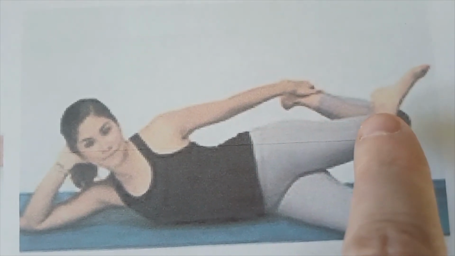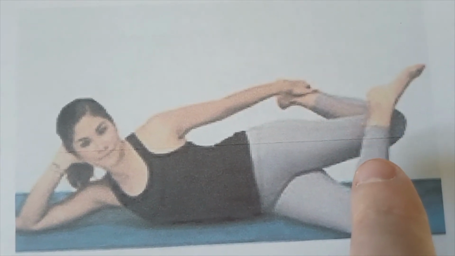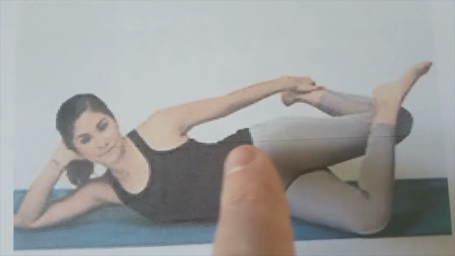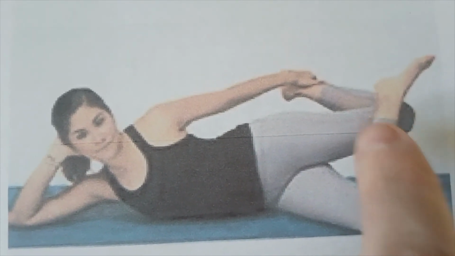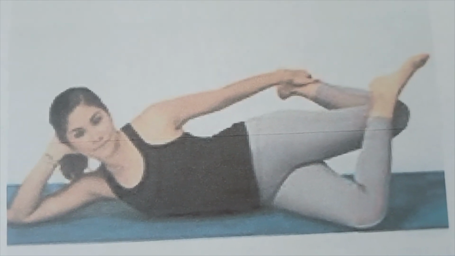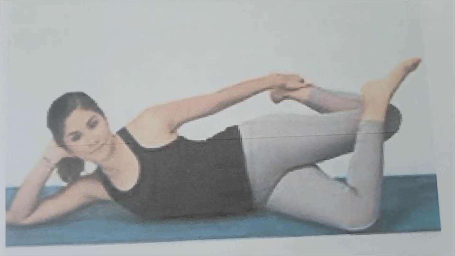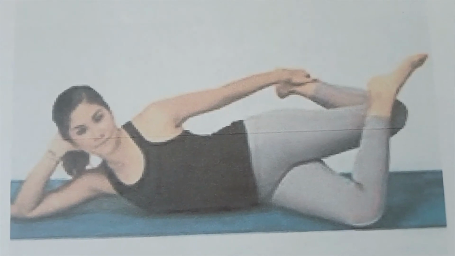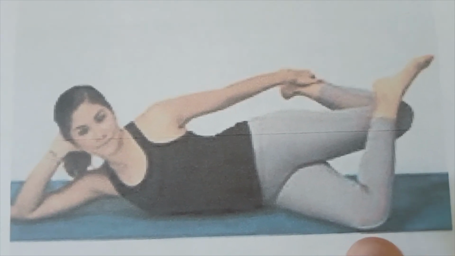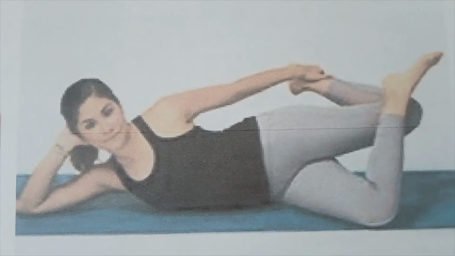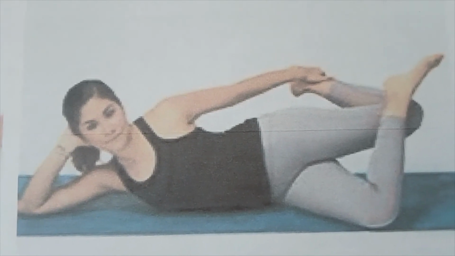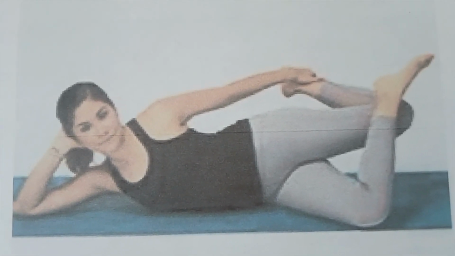The knee is getting pulled down, and that will stretch all along that outer thigh. And obviously, if you're tight on both sides, which is most likely, then you repeat on the other side. You want to hold this stretch for about 10-20 seconds.